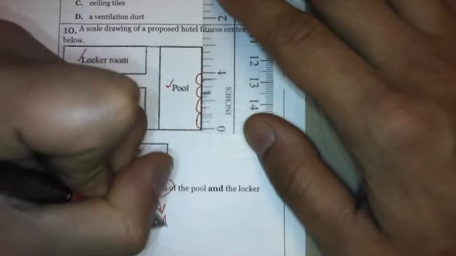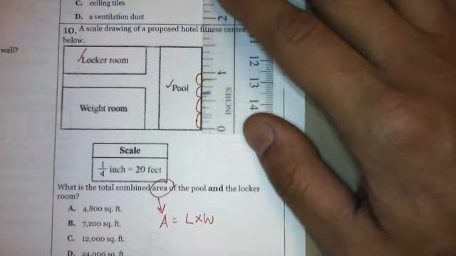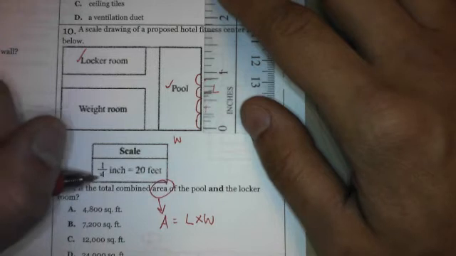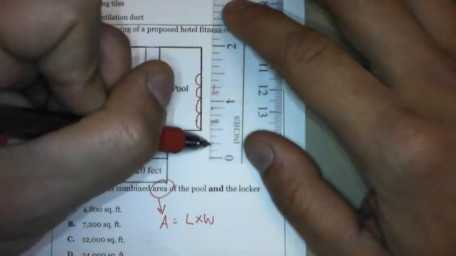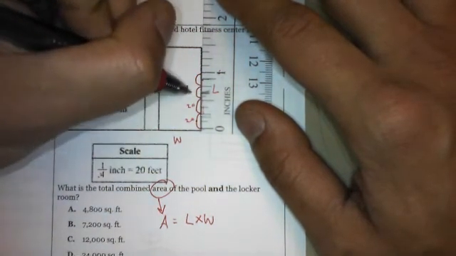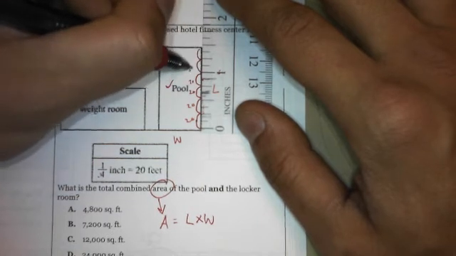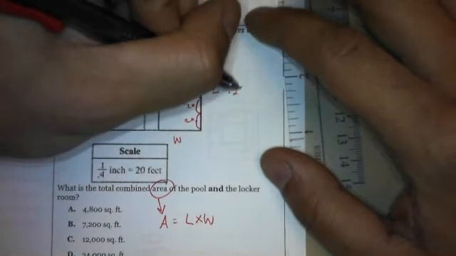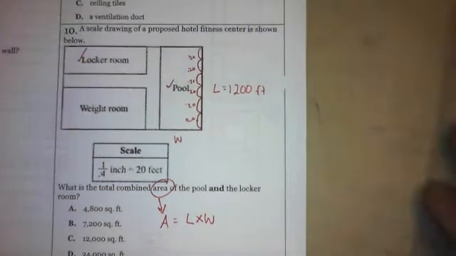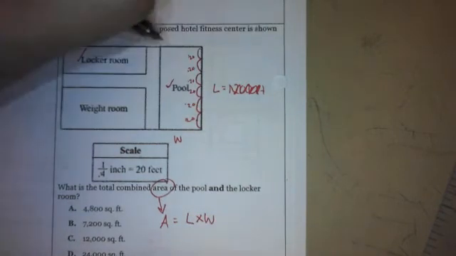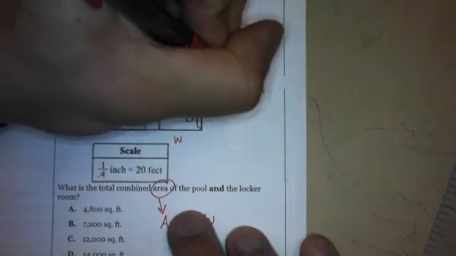So they want to know the total area, and you need to know that area is length times width. So we need the width and we need the length of the room. If each 1/4 inch, 2 of these, is a 1/4 inch, and they say each 1/4 inch is 20 feet, then this is 20, 20, 20, 20. Oh, we have 2 more. 20, 20, 2, 4, 6, 8, 10, 12. Right? That is 1,200, and that's feet. Excuse me, 120. Sorry. 20 times 6. That's 120.